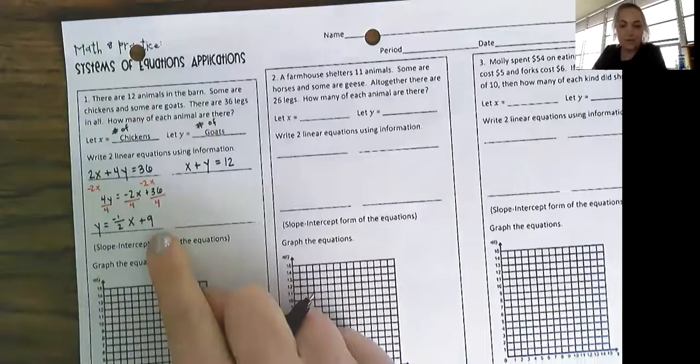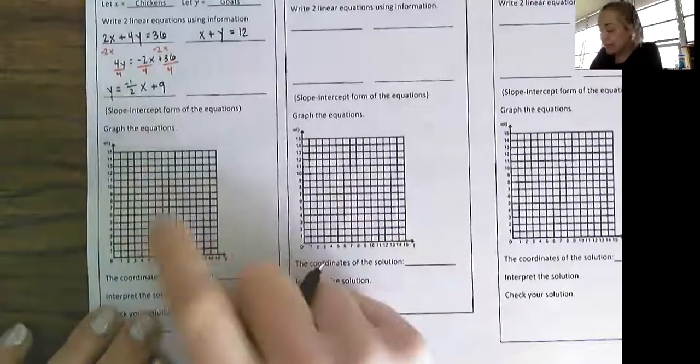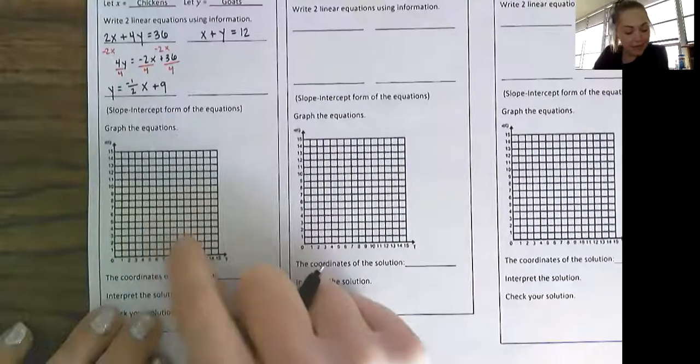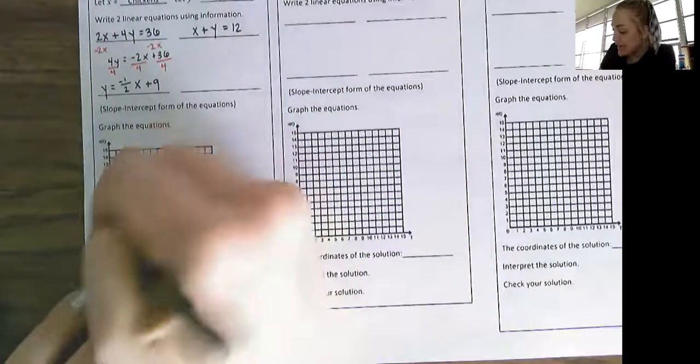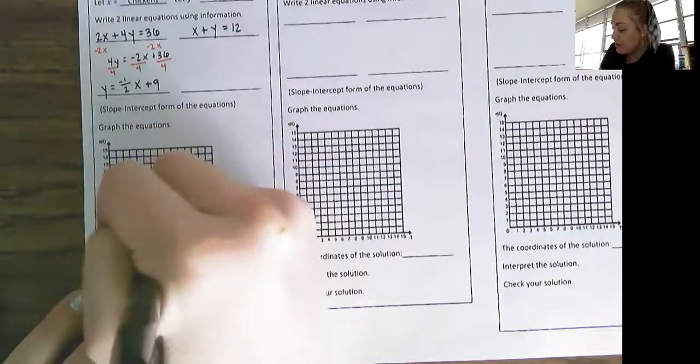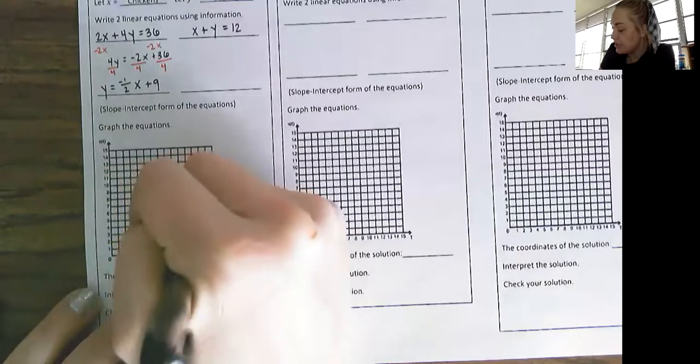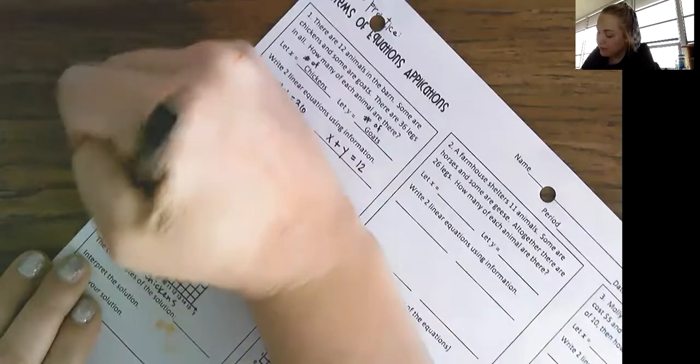There's my first equation. So I'm actually going to graph that down over here. But before I can do that, I've got to put some labels on the x and the y axis. I know that the x-axis is the number of chickens, and the y-axis is the number of goats.